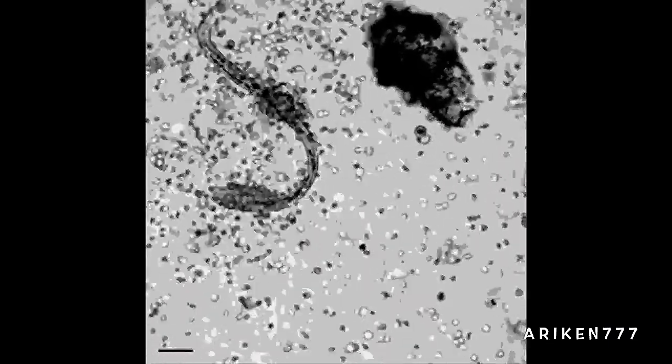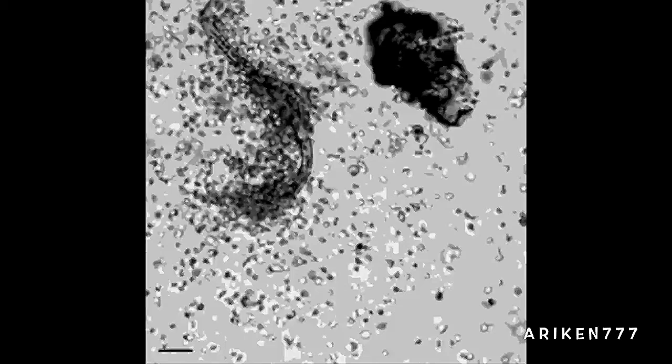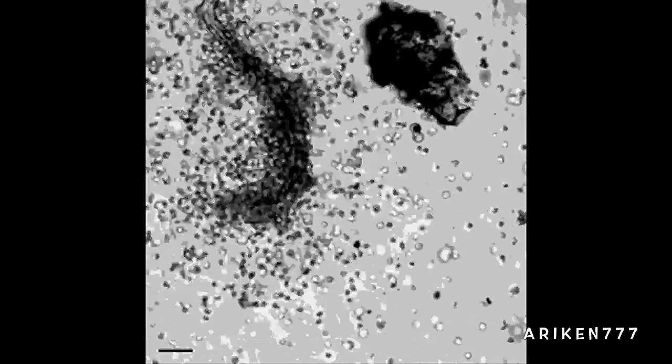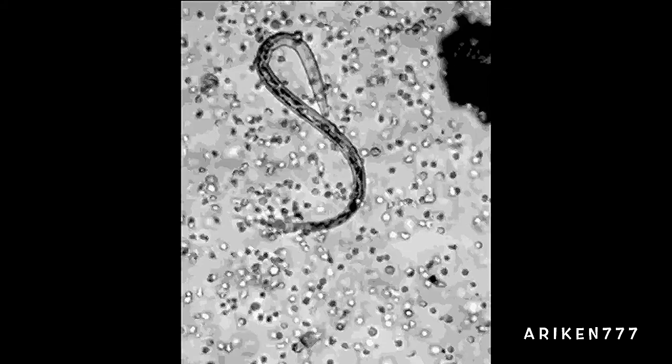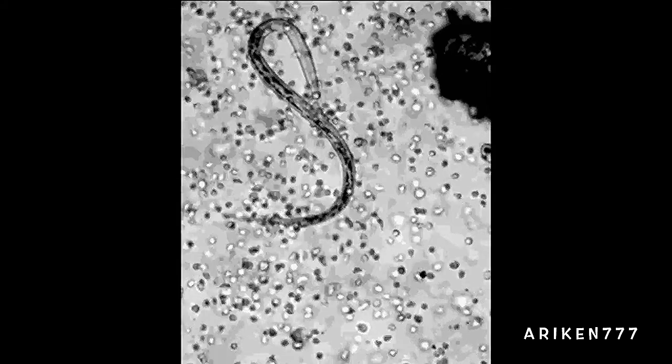These are white blood cells attacking a parasitic worm. The white blood cells are often responsible for fighting parasites and cancer cells as well as controlling common allergies.